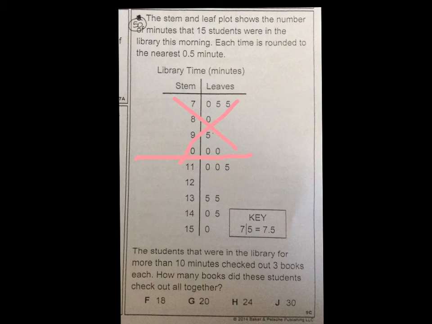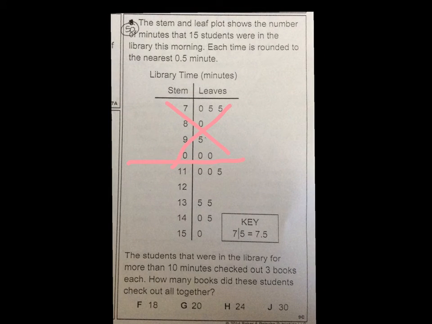And since we're wanting to know how many books they checked out altogether, I would consider this to be 3 books. Consider this to be 3 books. 6, 9, 12, 15, 18, 21, 24. H.